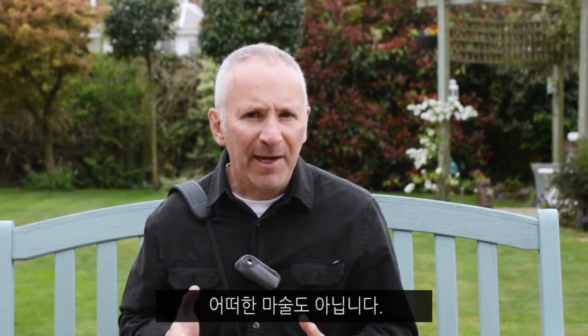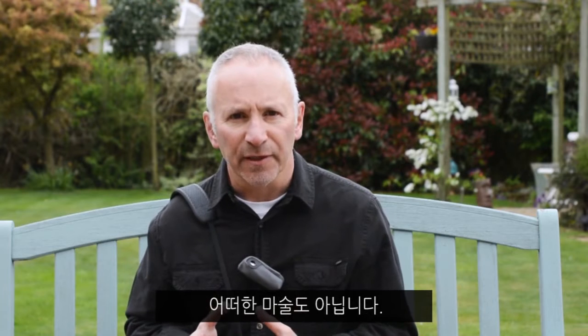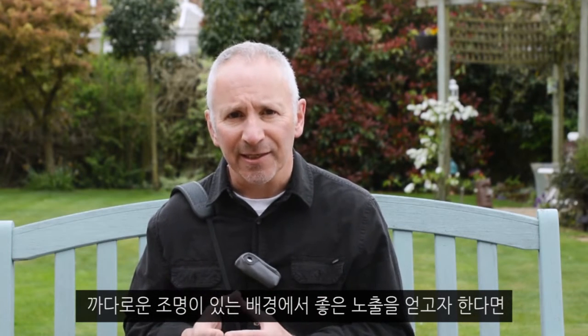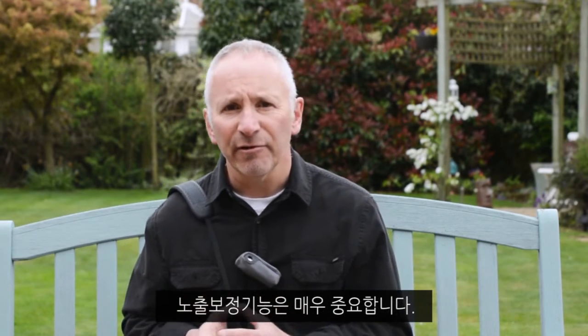By the way, there's no real magic involved by the camera when you move the dial. All it's doing is changing the aperture or the shutter speed. Now, if you're in aperture priority mode, it will change the shutter speed, and if you're in shutter speed priority mode, it will change the aperture. If you need to get good exposures in some difficult lighting settings, exposure compensation is very important.